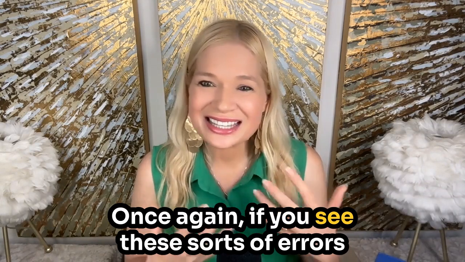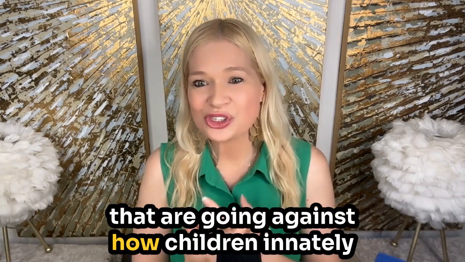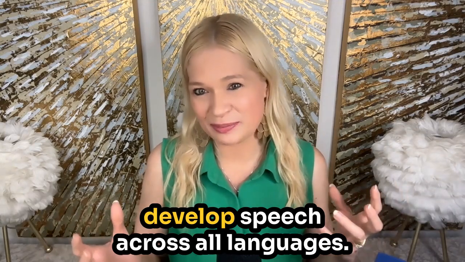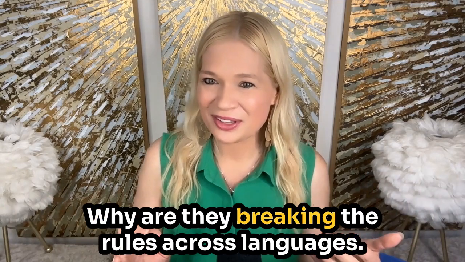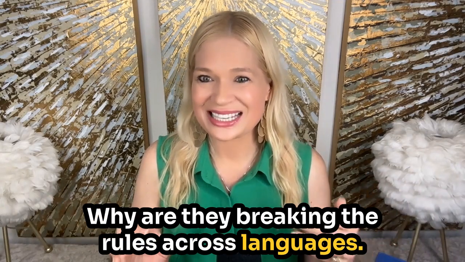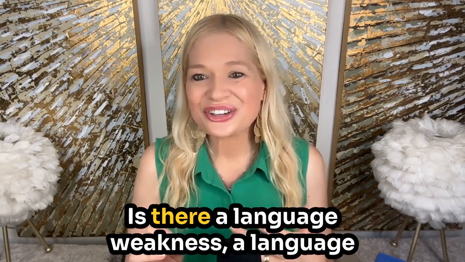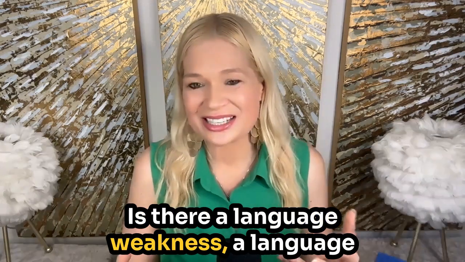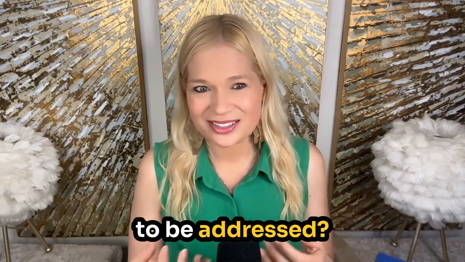Once again, if you see these sorts of errors that are going against how children innately develop speech across all languages, why are they breaking the rules across languages? Is there a neurological difference responsible for that? Is there a language weakness, a language foundational difference that needs to be addressed?